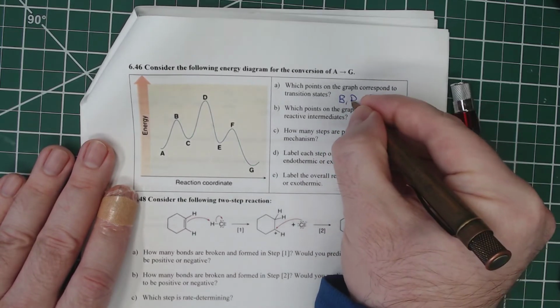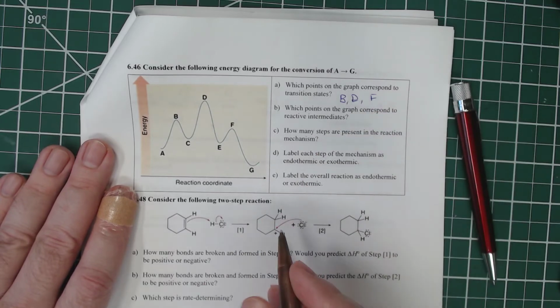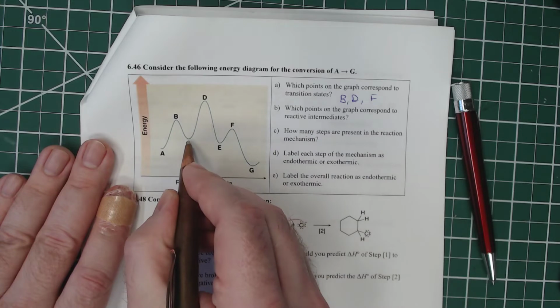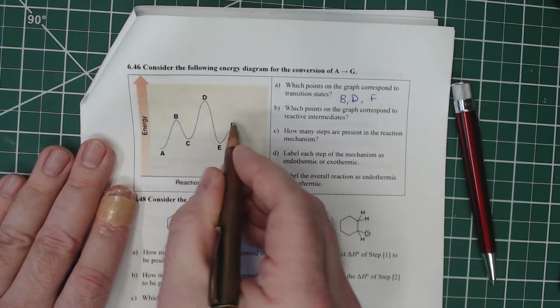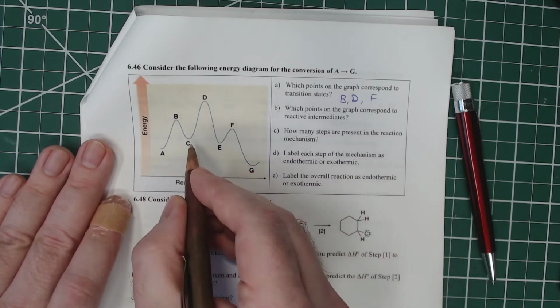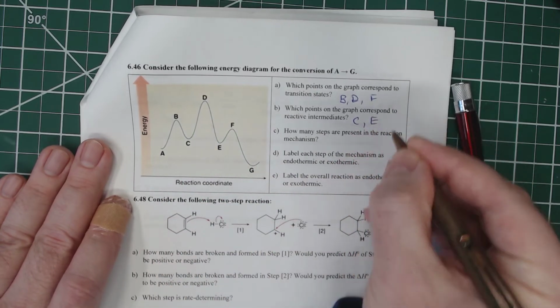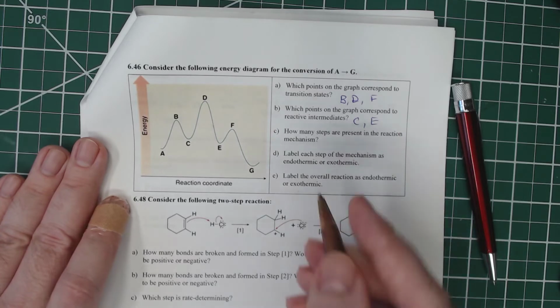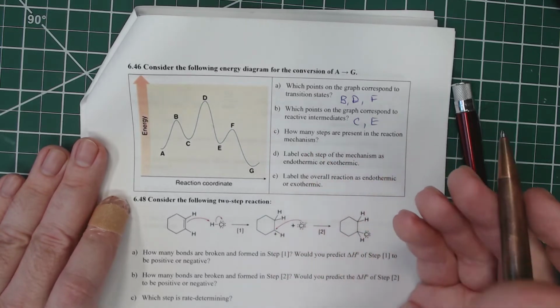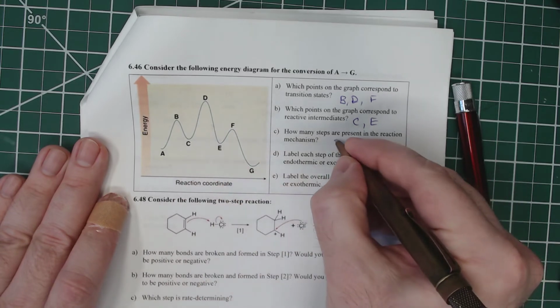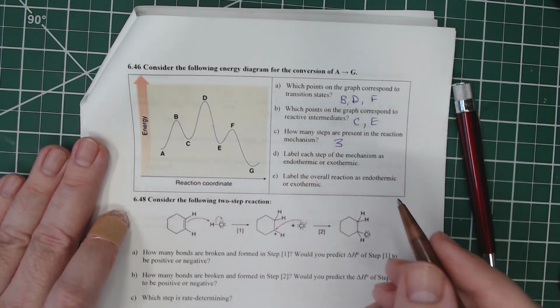Those are going to be our transition states. Which points on the graph correspond to the reactive intermediates? Well, those are going to be the relative minima between the transition states. So that would be C and E. How many steps are present in the mechanism? This is very easy. You just count the number of transition states, and that tells you the number of steps.